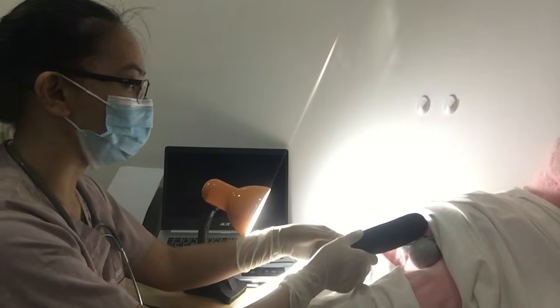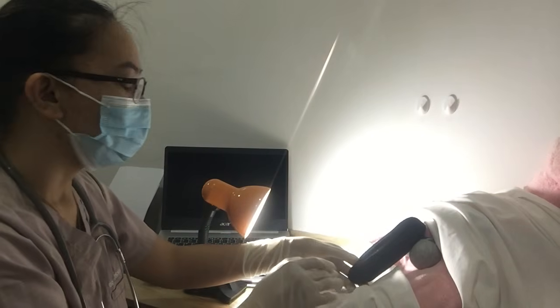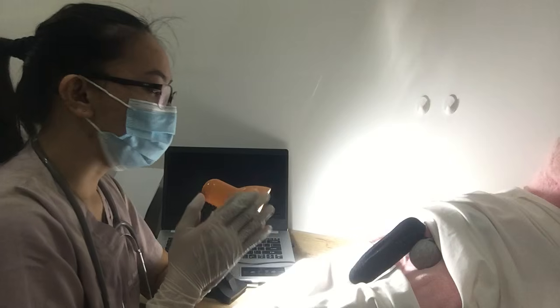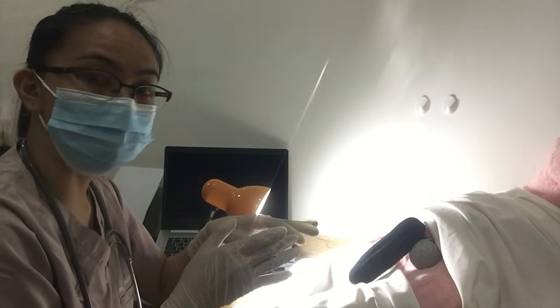Since we're done with the inspection of the penis, we will return the prepuce to its normal position. And then we will proceed to the inspection of the scrotum of our patient.